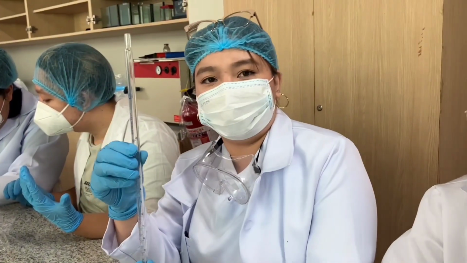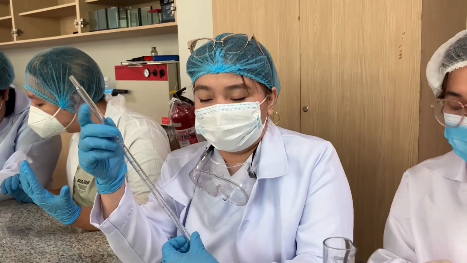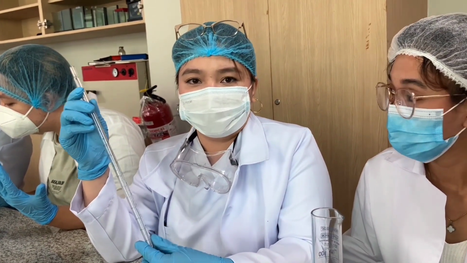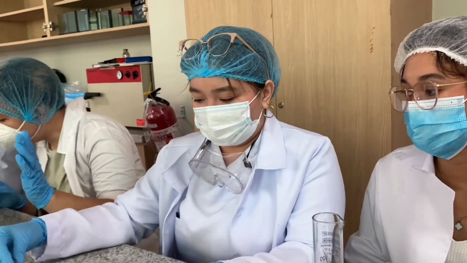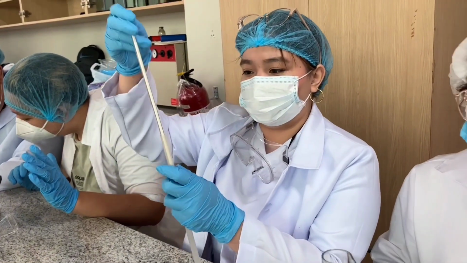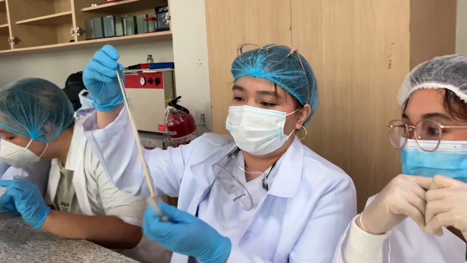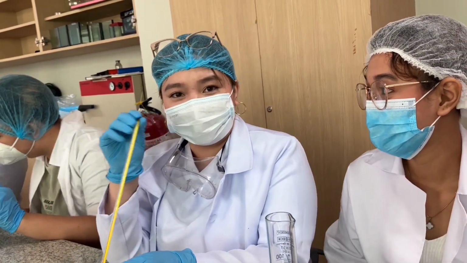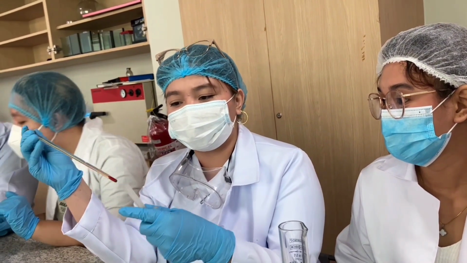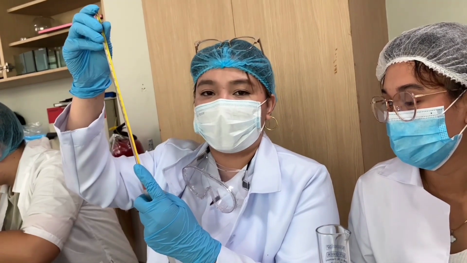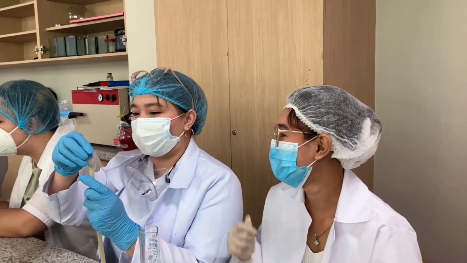Next one, this is called a pipette. This is used to transfer and get a precise measurement of a liquid during a science laboratory experiment. And we have another one here. This is what we call the laboratory thermometer. This is used to measure the boiling point and the freezing point of a liquid during a science laboratory experiment.